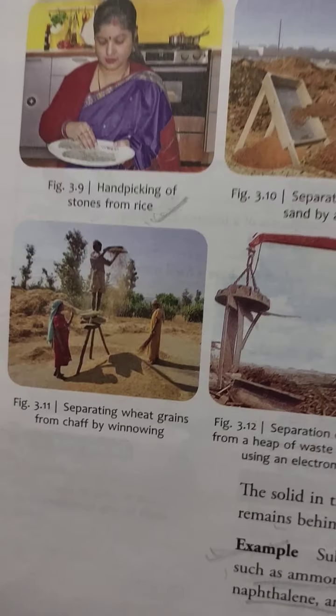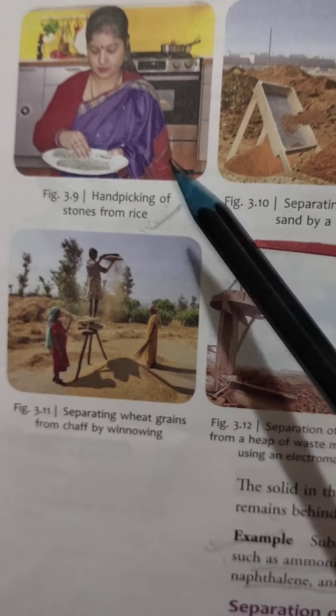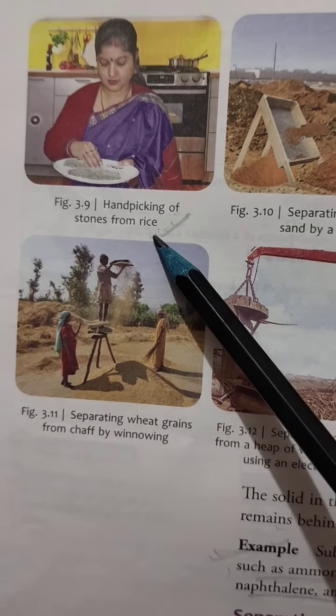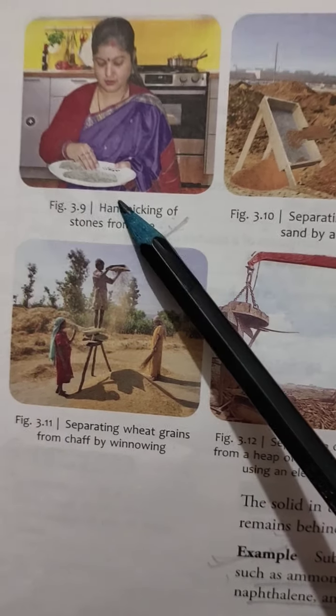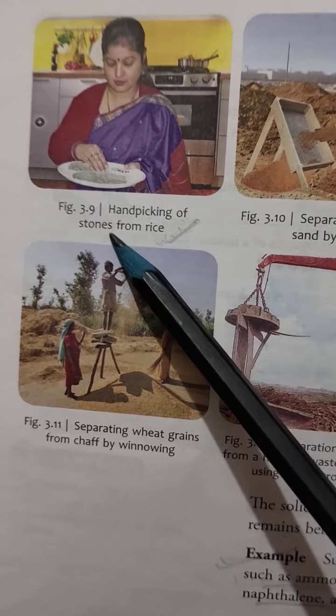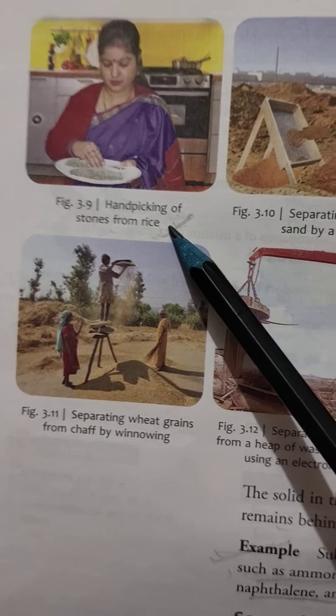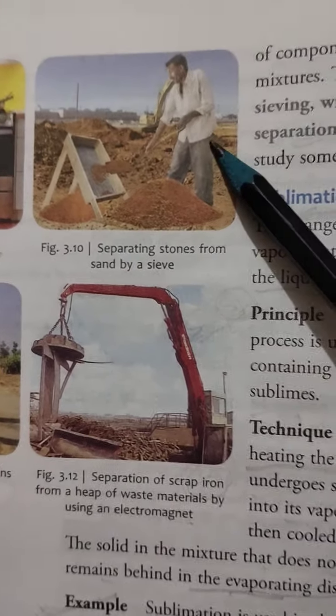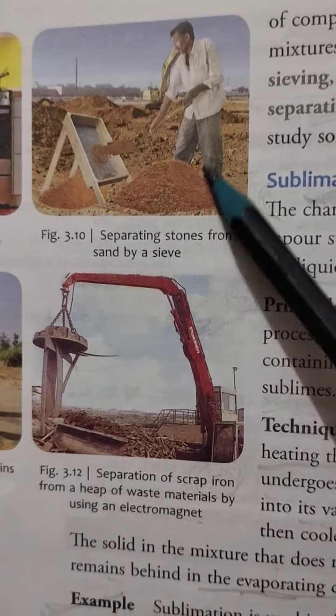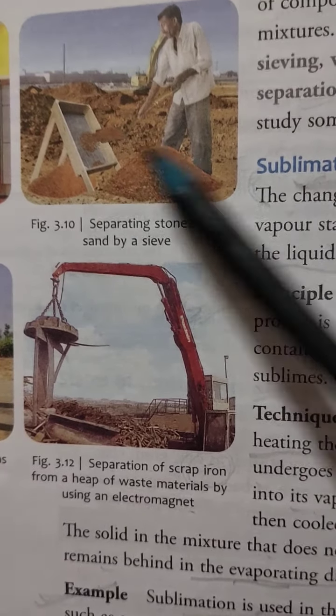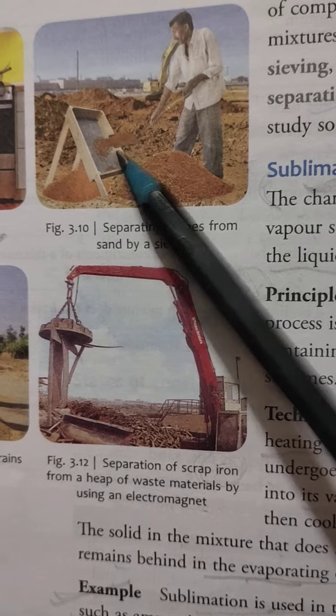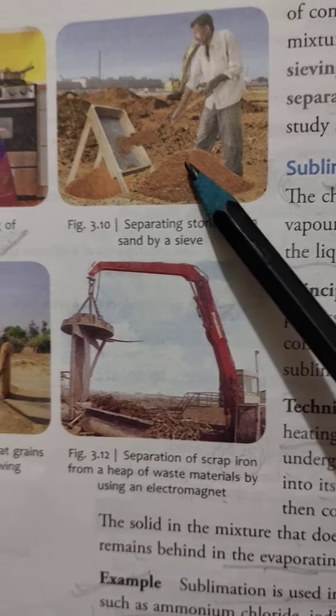What is this mixture? What is this method? For example, you can see hand picking of stones from rice. Okay. The next one is sieving. You must have seen this also. While building roads, the sand particles are sieved so that stone and sand particles get separated.